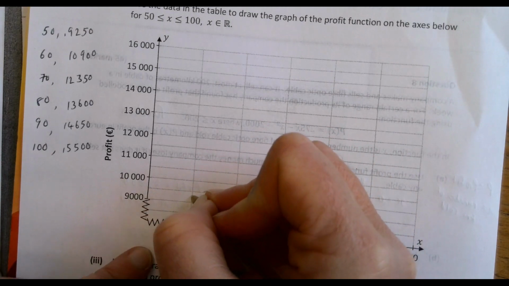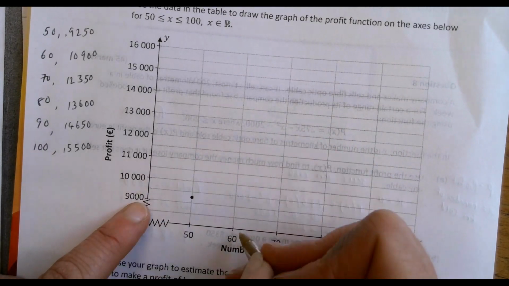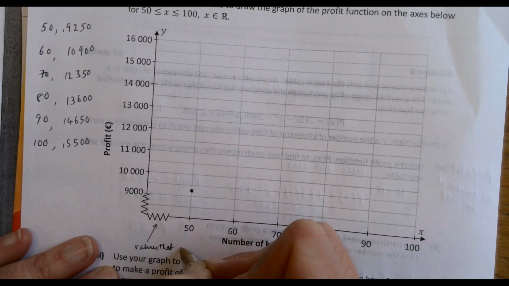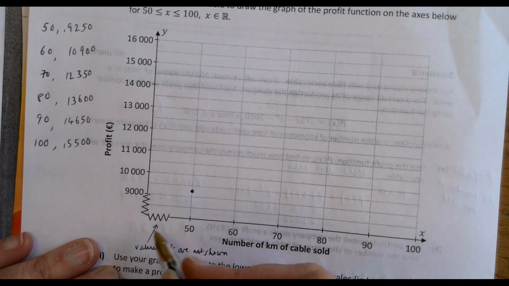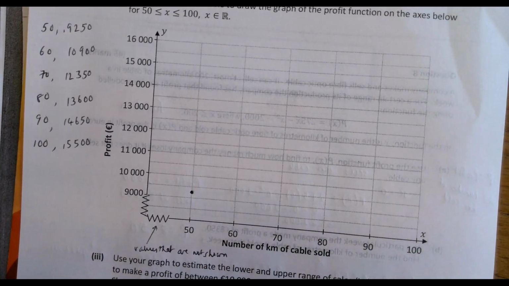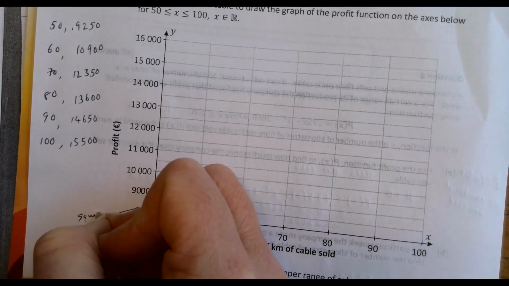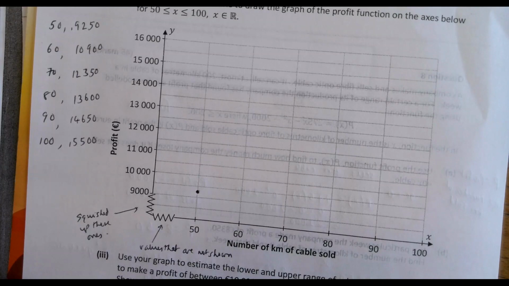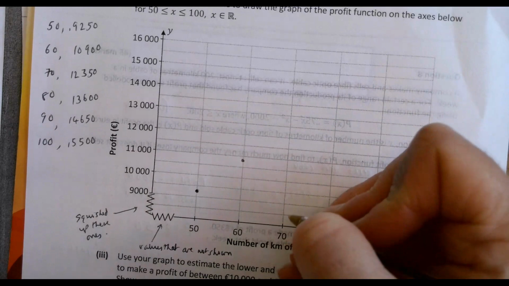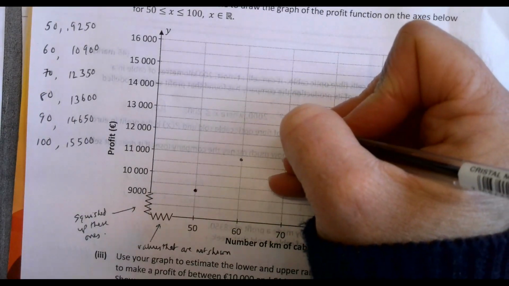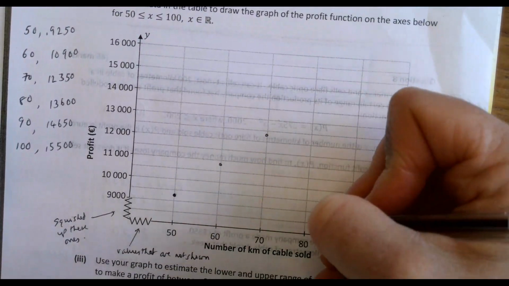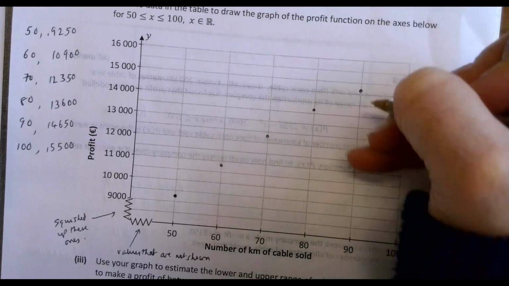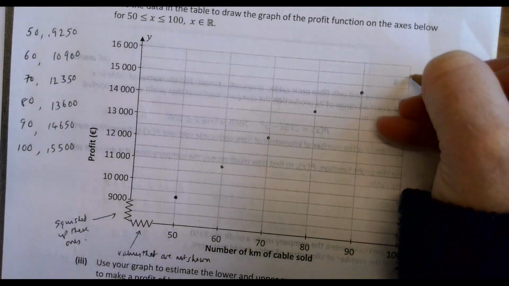9250, so halfway here between 9,000 and 9,500. 60, this little ziggity zaggedy line, by the way, means there are values that are not being shown. So that basically means we've squished up this part of the graph so that the graph can be graphed on this bit of paper. Okay, not that that's a very mathematical way of putting it, but okay, 60 is 10,900, 70 is 12,350, right here I think, 80 is 13,600, 90 is 14,650, and 100 is 15,500.